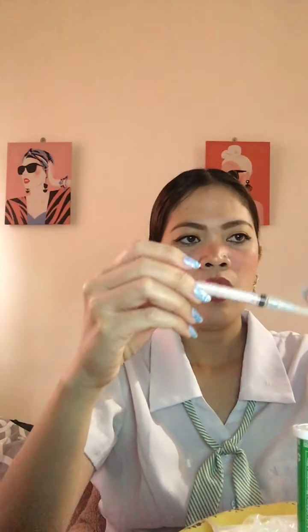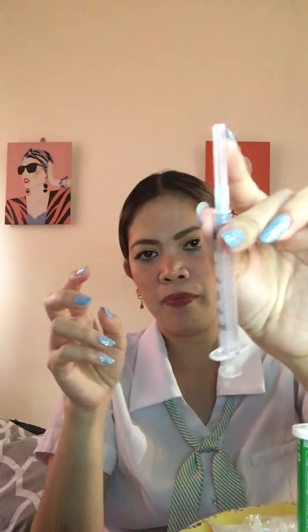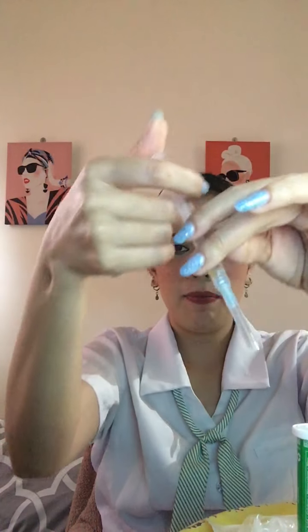So for the syringes, it has three basic parts. So this is the syringe: the tip, the barrel, and the plunger. Then the most commonly used types are the hypodermic syringe, insulin syringe, and the tuberculin syringe. Now the hypodermic syringe comes in 2, 2.5, 3 and 5 ml sizes.